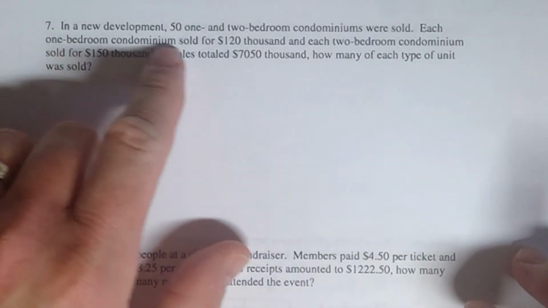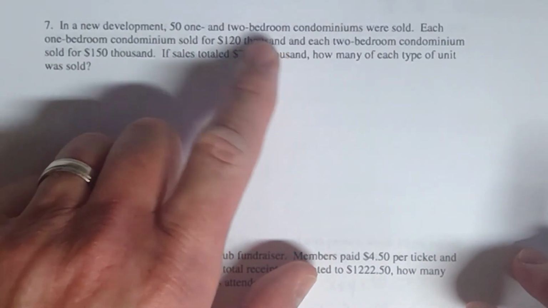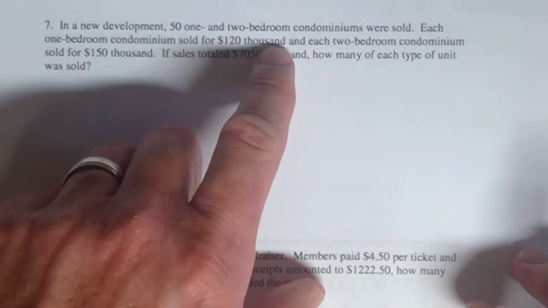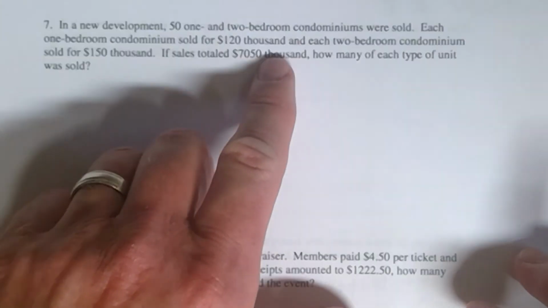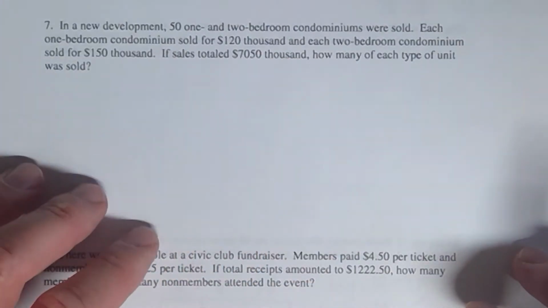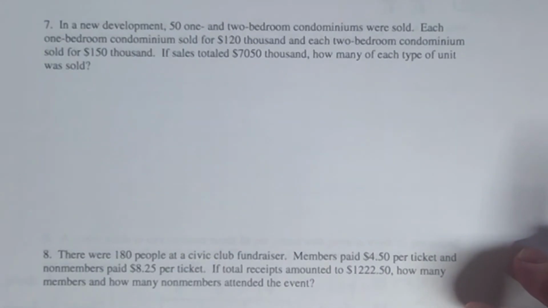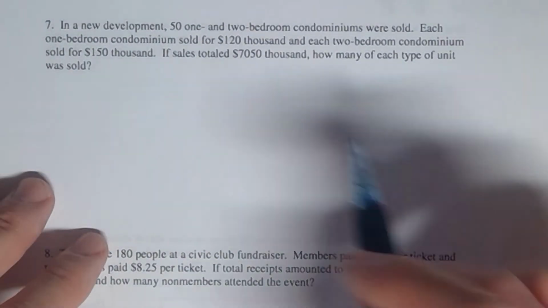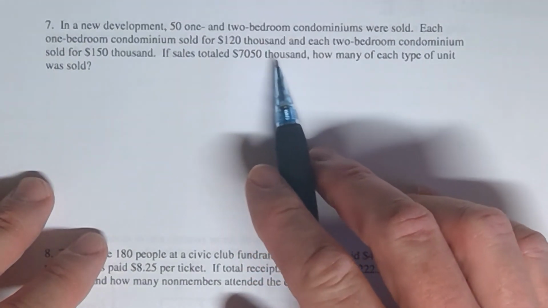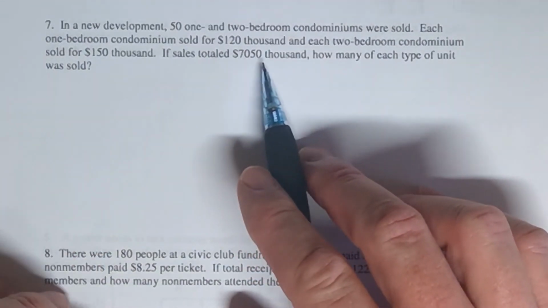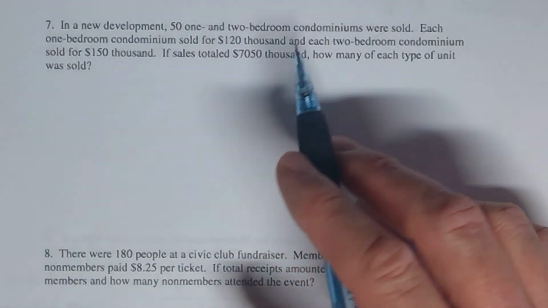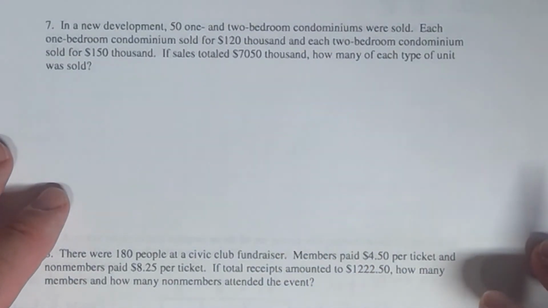Each of the 1-bed condos costs $120,000. In other words, that's 120 with 3 zeros after it. I just wrote the word thousand instead. And each 2-bed condo was $150,000. If the sales totaled $50,000, which again is just this number with 3 zeros after it, how many of each type of unit was sold?